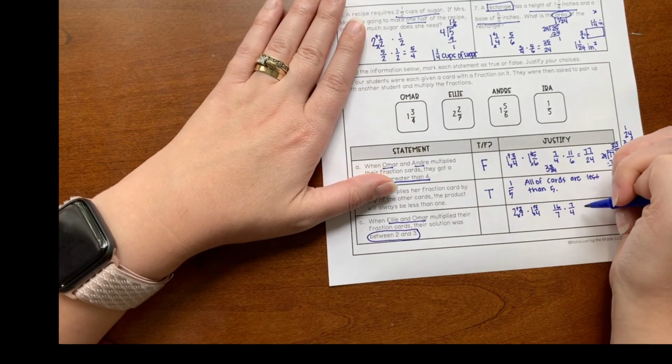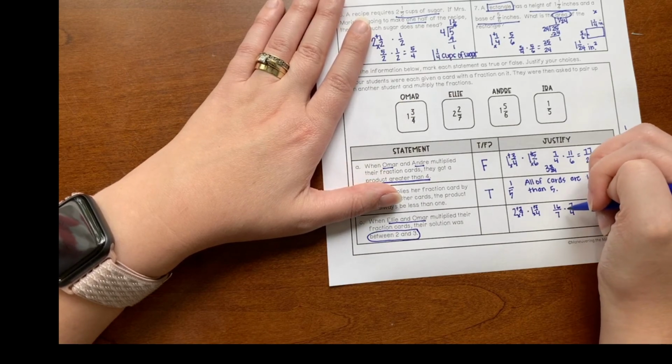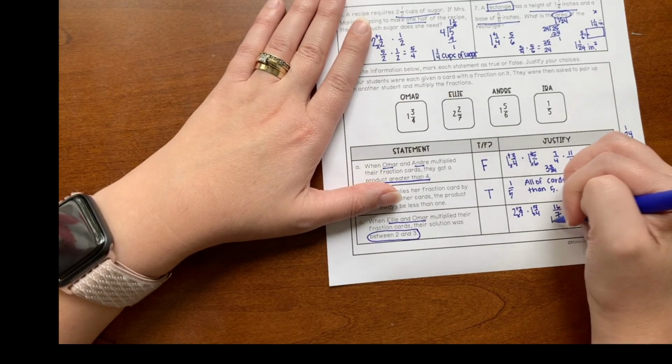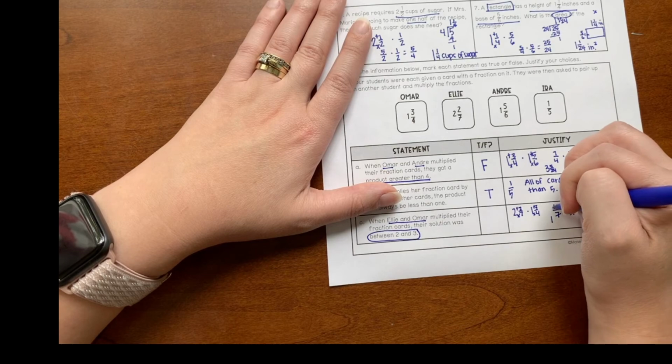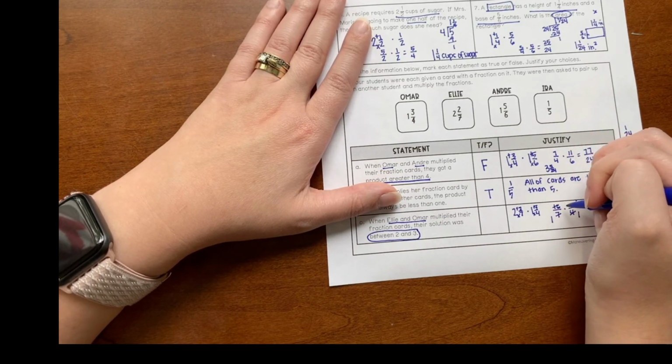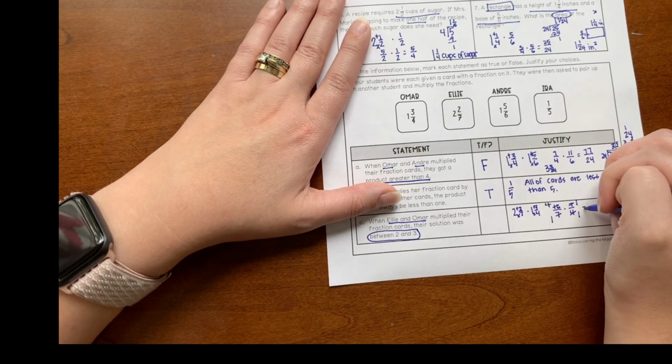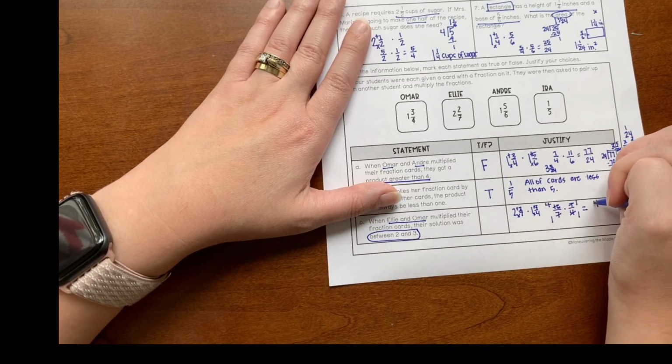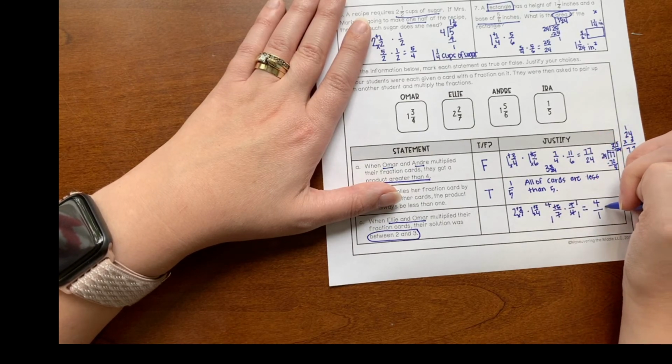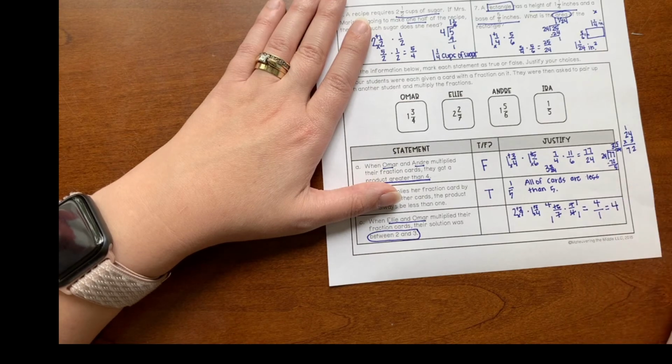And before we multiply, I'm going to cross simplify. I can divide both by 7 and get 1, and then I can divide both of these by 4, and I get 1. 16 divided by 4 is 4. When I multiply 4 times 1, I get 4, and 1 times 1 is 1. This gives me a whole number of 4.